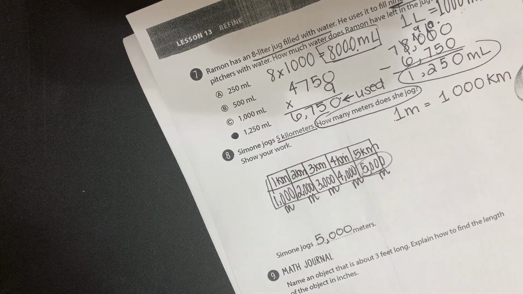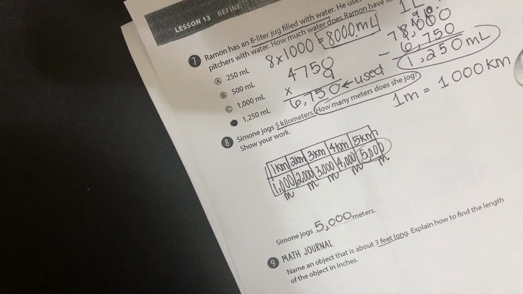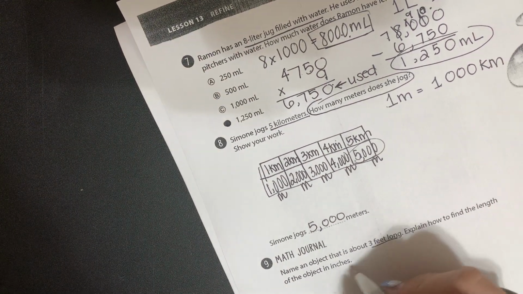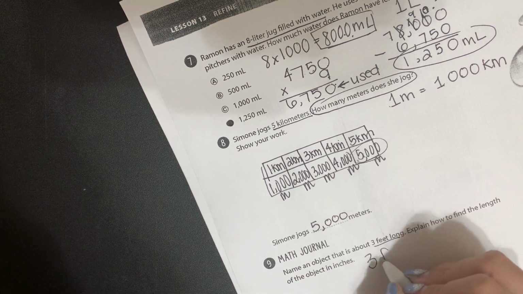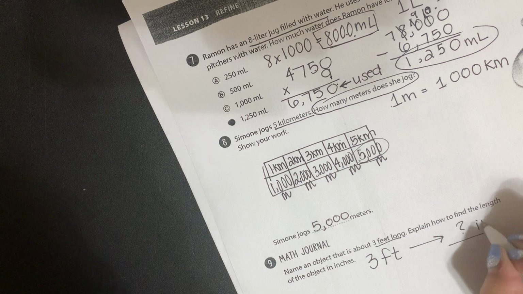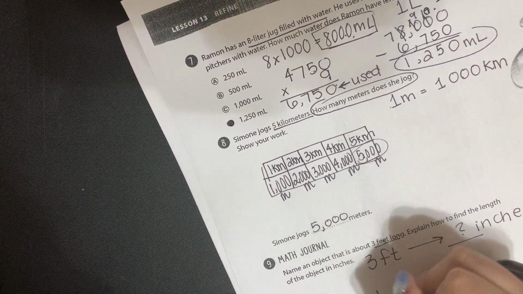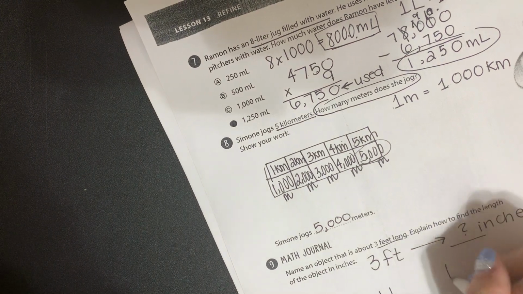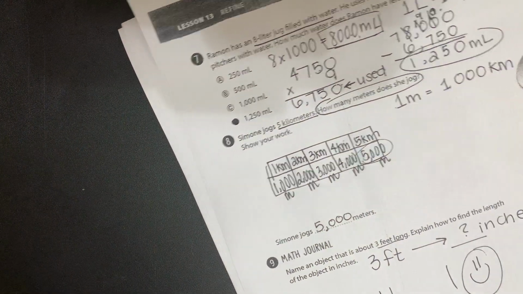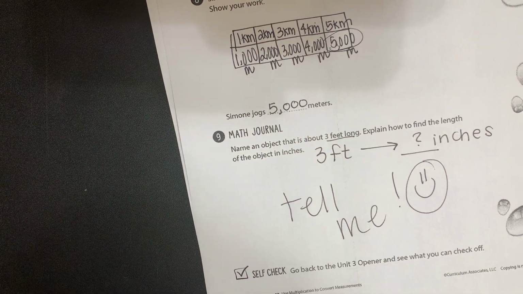Now, the math journal. Name an object that's 3 feet long. Doesn't need to be exact. How would you find the length of the object in inches? So we have 3 feet. How would you go into inches? And what would the number of inches be? Join the Google Meet and tell me for a surprise, okay? And then once you're done with that, you can move on to iReady.